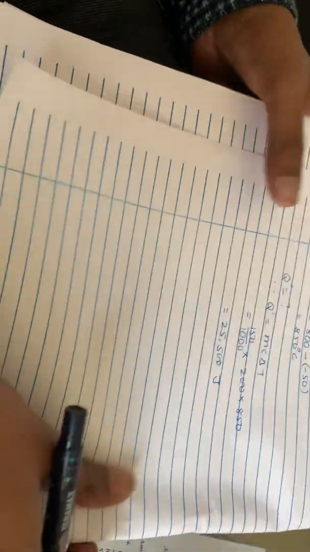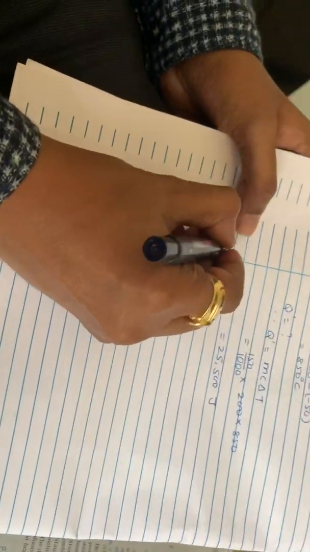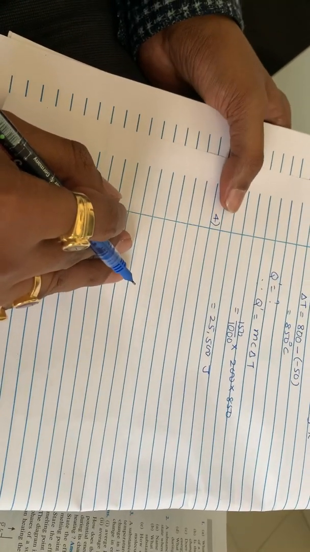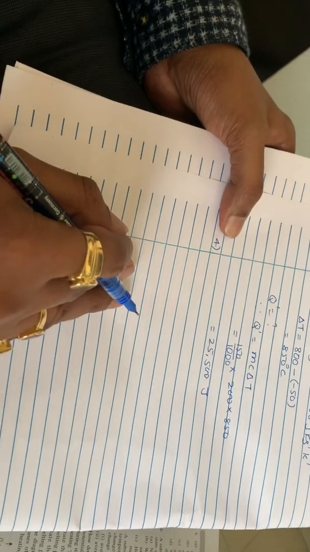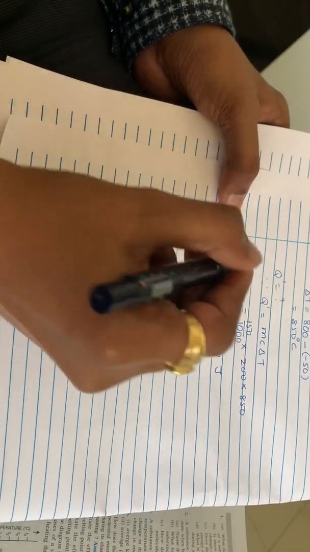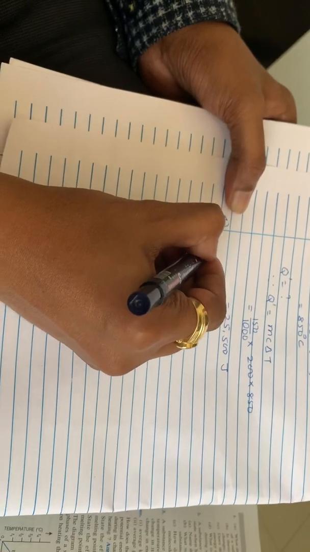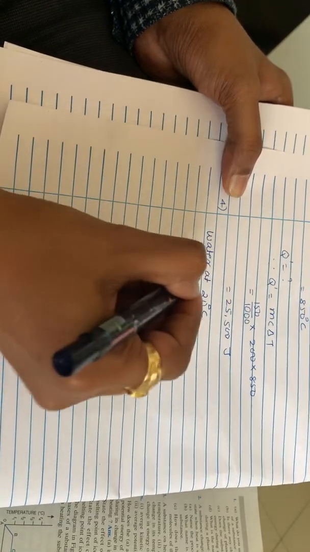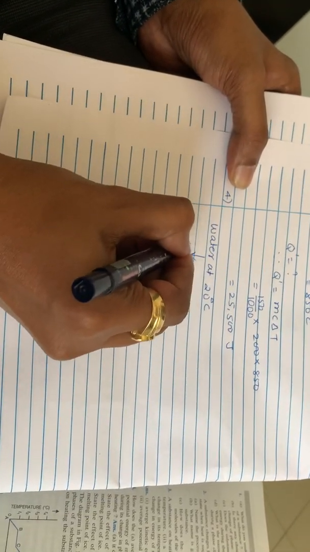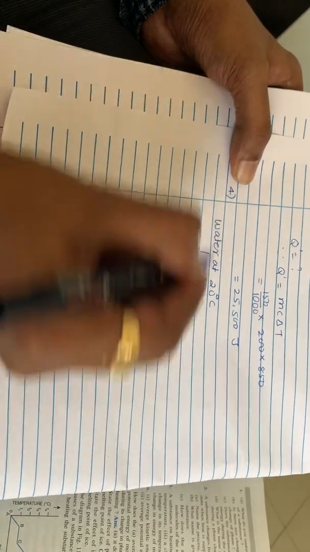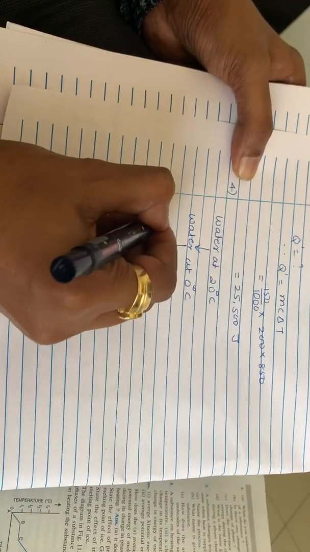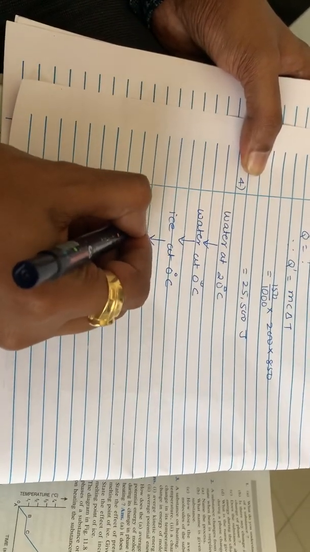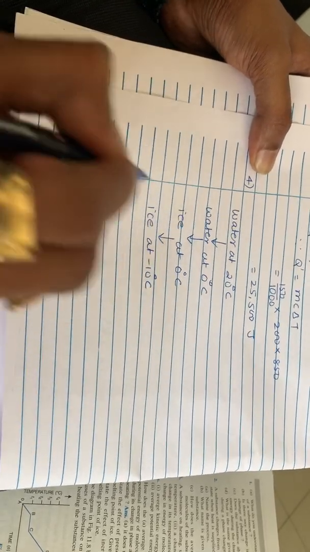This is the heat. Now fourth sum is again a different type. Fourth sum says a refrigerator converts 100 gram of water at 20 to ice at -10 in 73.5 minutes. So first we'll go with flow chart. This is water at 20 degrees Celsius is first converted into water at 0 degrees Celsius, which is further converted into ice at 0 degrees Celsius, and which is further converted into ice at -10 degrees Celsius.